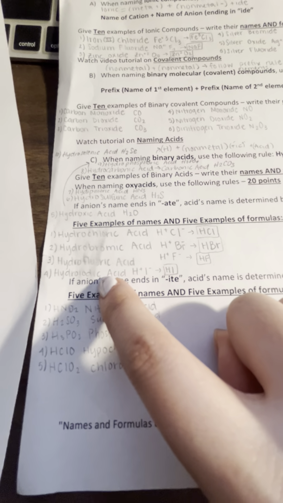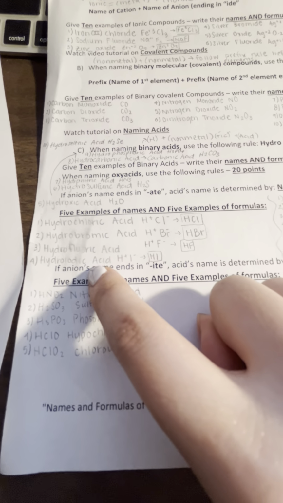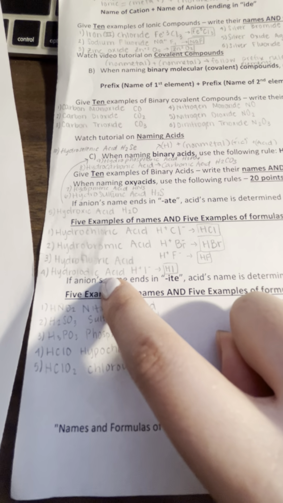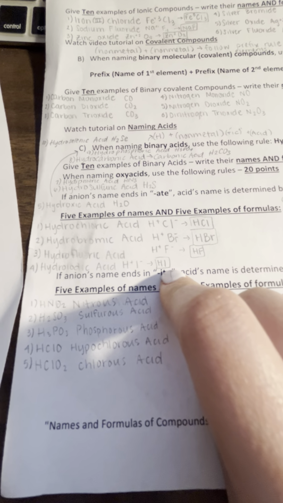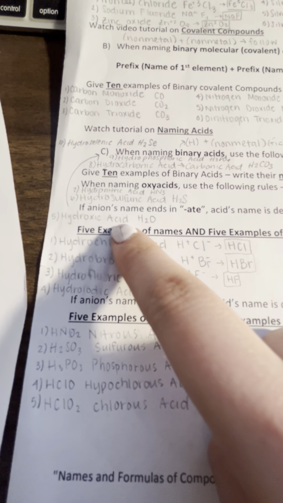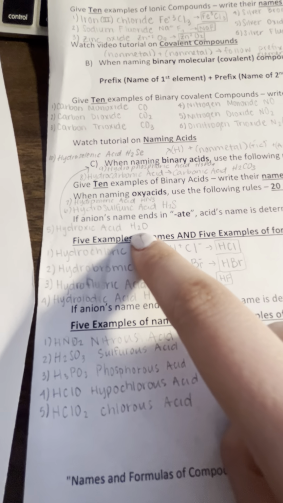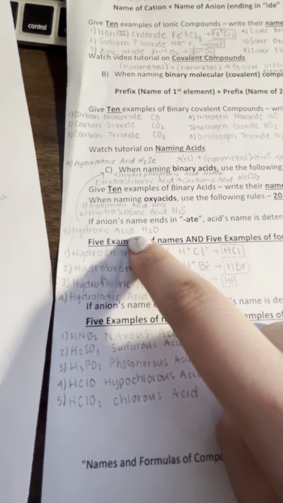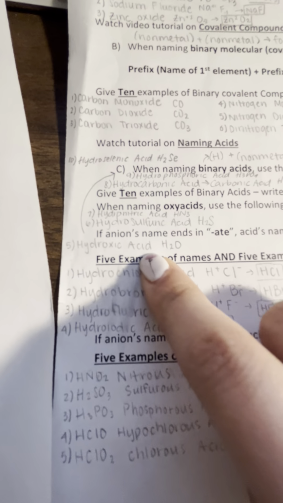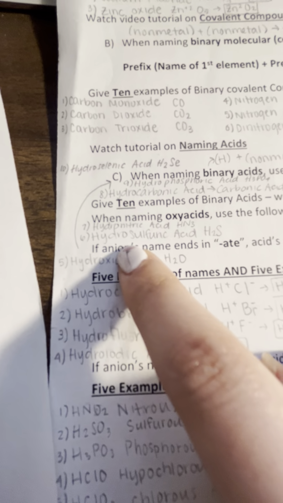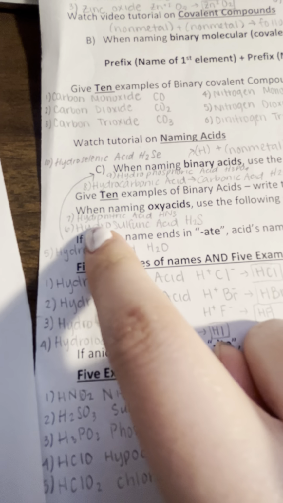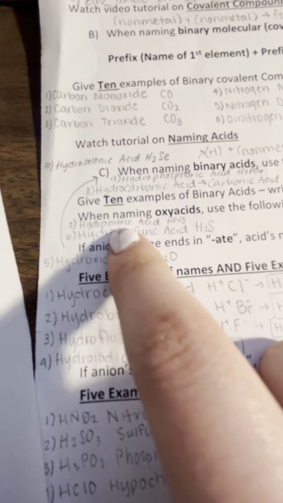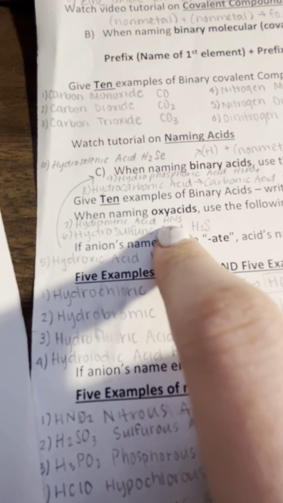Hydroiodic, sorry, I don't know how to say, hydroiodic acid becomes just HI. And then hydrooxic acid, H2O, which is water. So yeah. And then hydrosulfuric acid, H2S. And then this one is hydronitric acid, HN3.